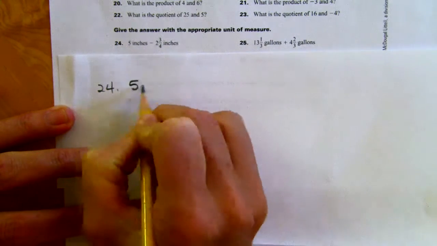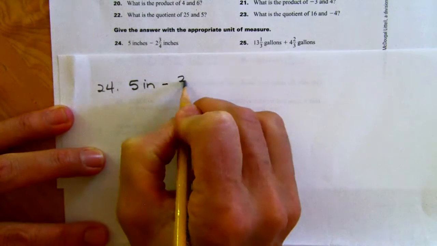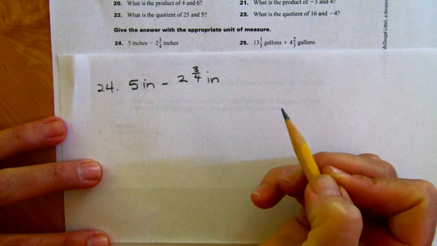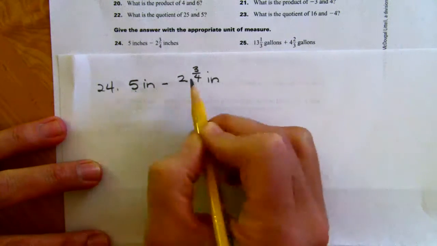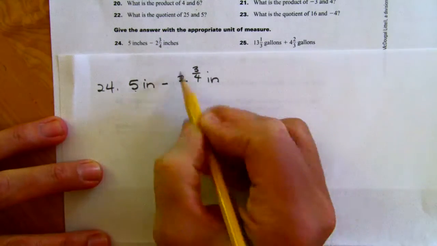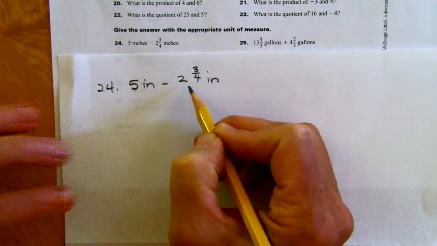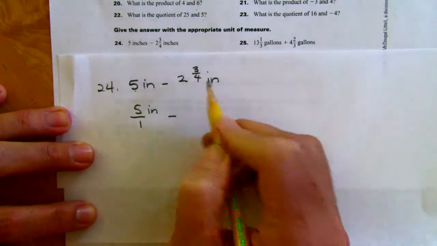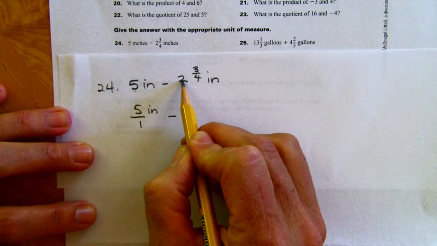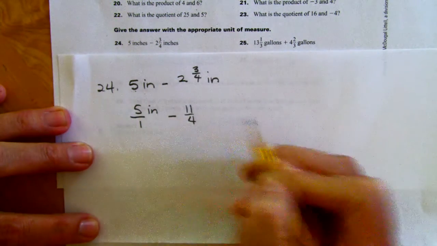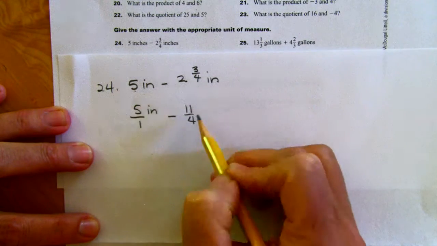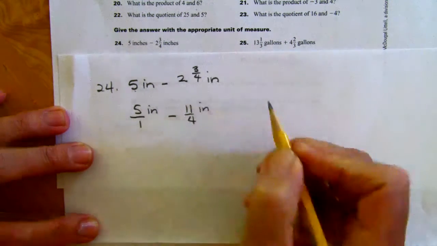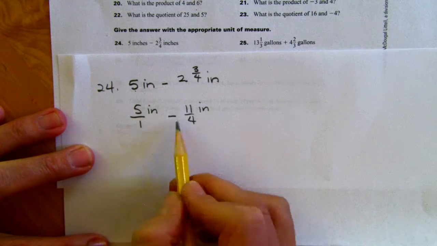I'm talking about units. I have 5 inches, I'm going to abbreviate, minus 2 3/4 inches. So they're the same units, so I don't have to do any conversion. But this is a whole number and this is a mixed number. Mixed numbers are not easy to work with, so I'm going to change, and everything's a fraction, so I'm going to do 5/1 inch. And do you remember how to do this? 4 times 2 is 8, plus 3 is 11/4. So in other words, I have 2 entire fourths, which is 8, and then I have this extra 3/4, so that's 11.